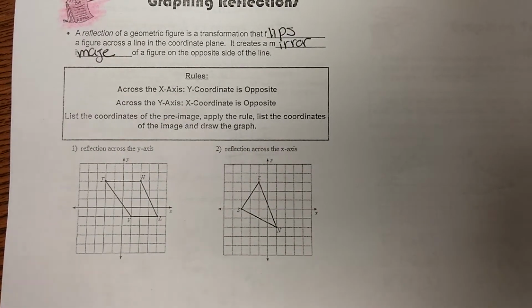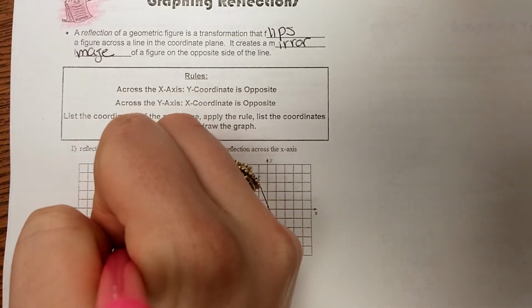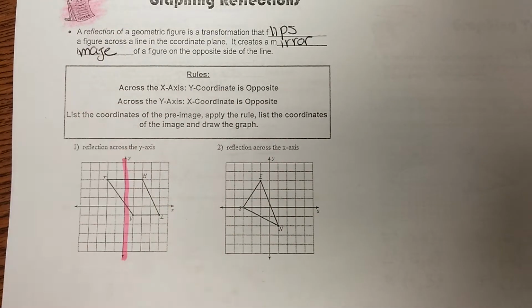So example number 1, let's see how this works. We have a reflection across the y-axis. The y-axis, remember, is the axis that goes up and down. So we're going to be flipping across that axis. Think about if I were to fold this paper over on that axis, what would my shape look like?